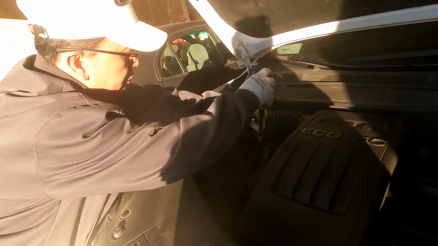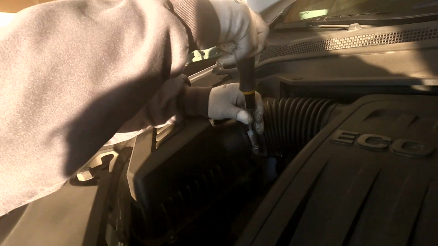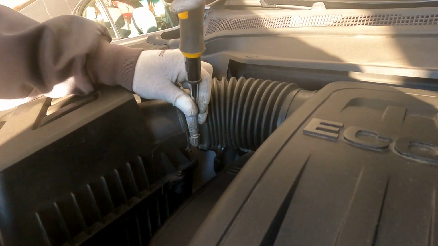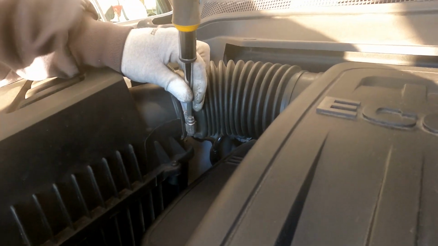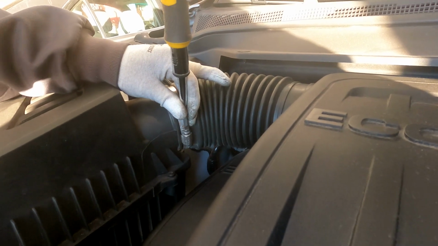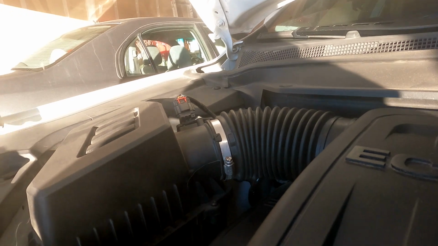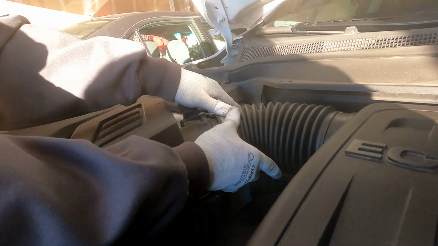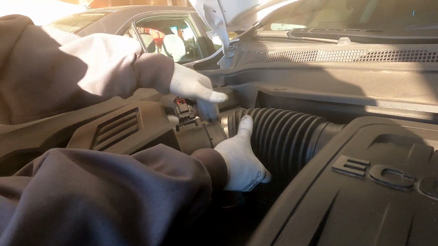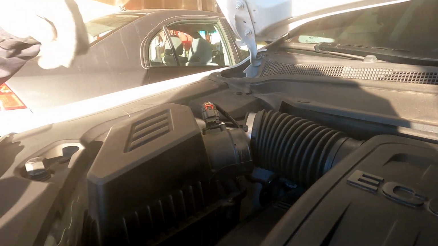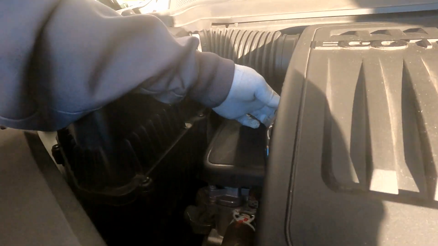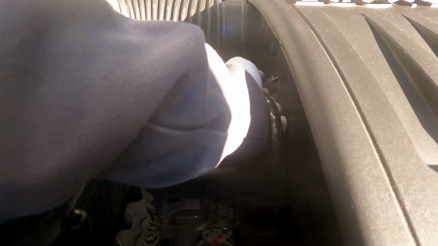So now to start, you have to remove this screw right here. You can use a socket. I believe it's a 5/16. You can just loosen it up for this exhaust. It will just come out like that. And there's this little clamp right here.